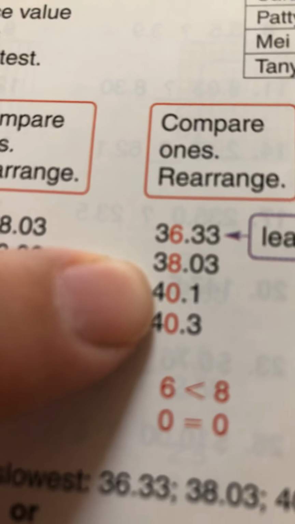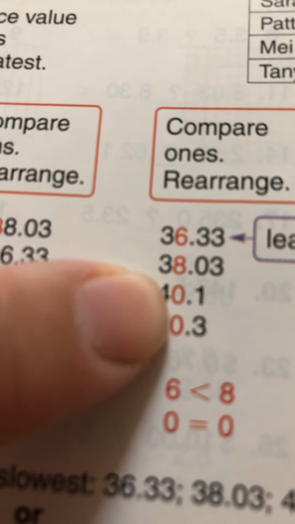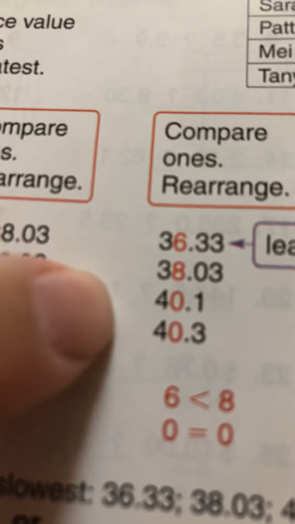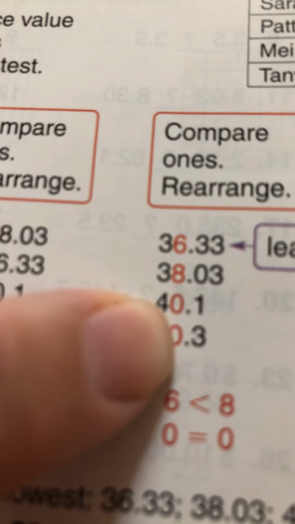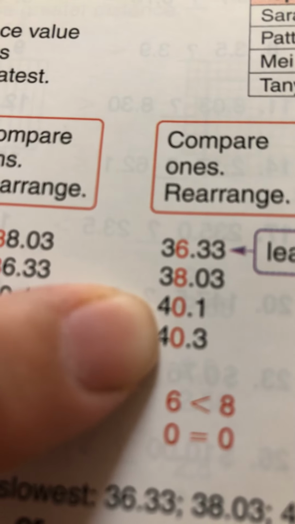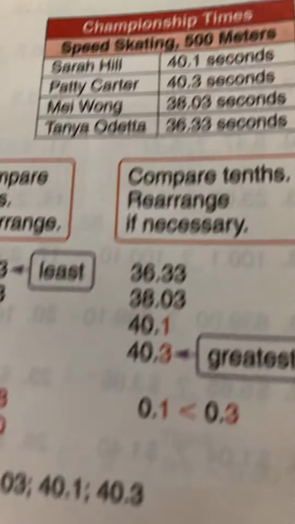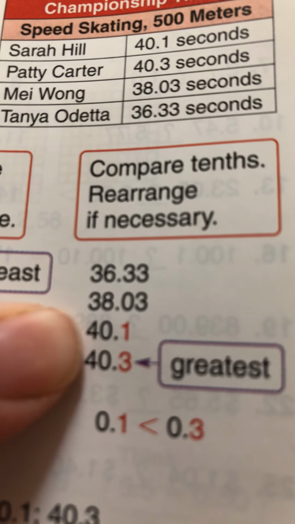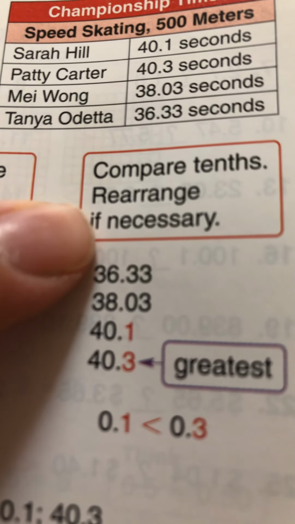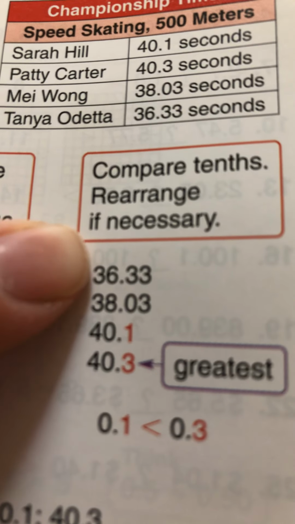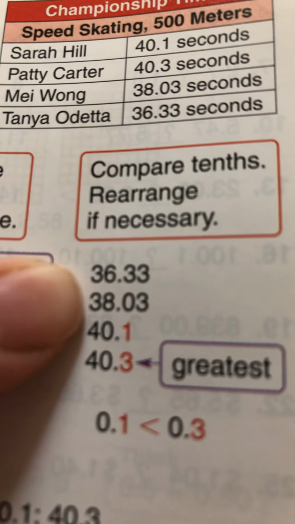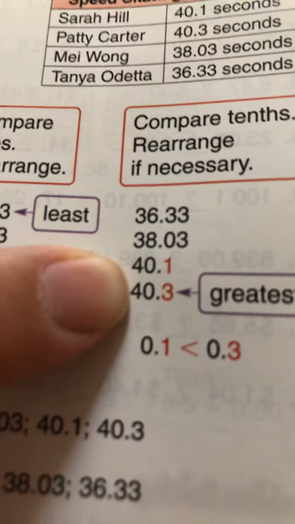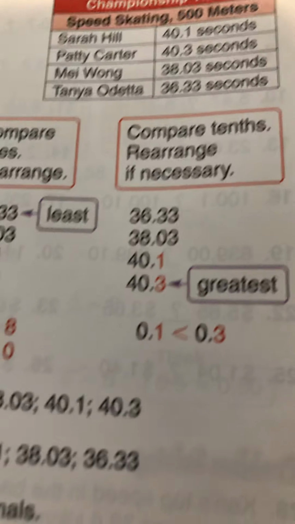And then we go to the 40s. Now in this case, the ones places are both zeros. So in this case, we do have to compare the tenths place to decide which one's going to come first. 1 is smaller than 3, so the 40.1 is smaller than the 40.3. Like it says right here. So then you're going to put those in order from least to greatest. So you have your 36.33, or your 36 and 33 hundredths. This is 38 and 3 hundredths. This is 40 and 1/10, and this is 40 and 3/10. So that 40 and 3/10 is the greatest.